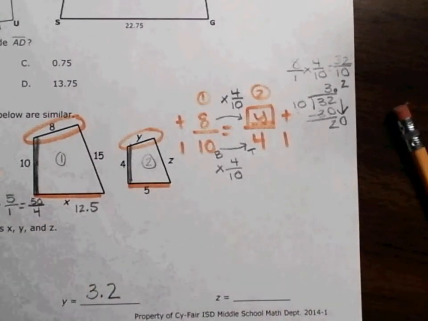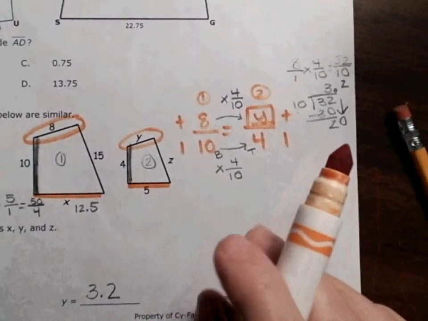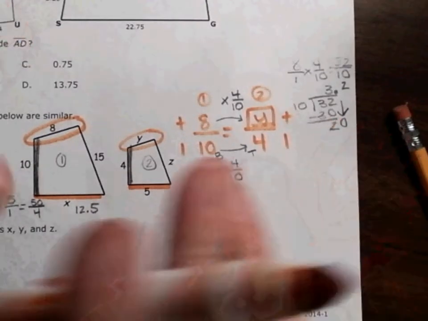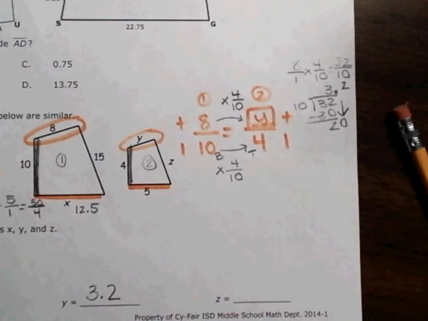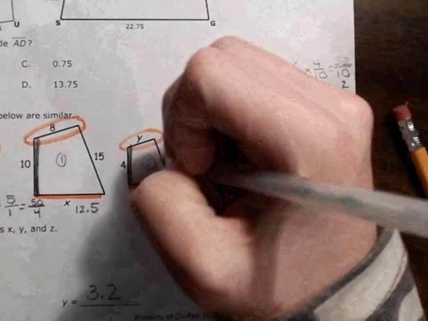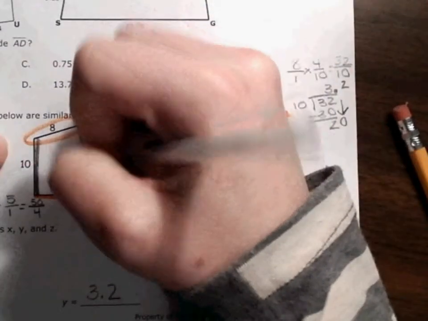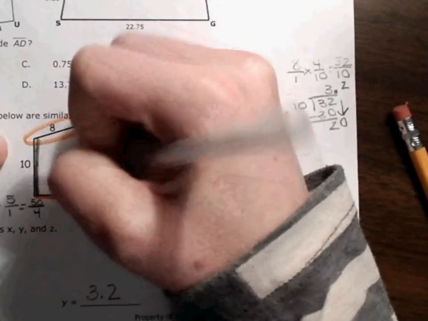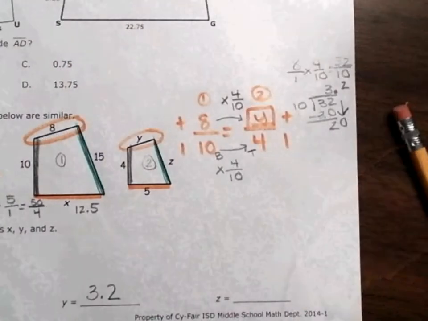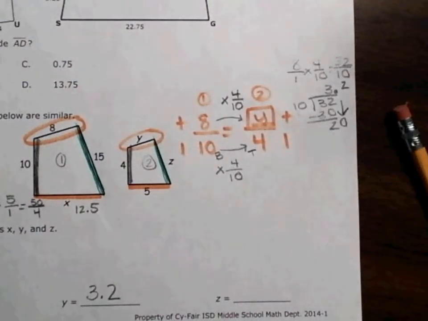Last one. Let's do z. On z, we're doing the shape. I'm going to change colors, and since you're at home, you could change colors too. I'm going to do green for z. That corresponds with 15. Those are corresponding sides. So let's set that up.